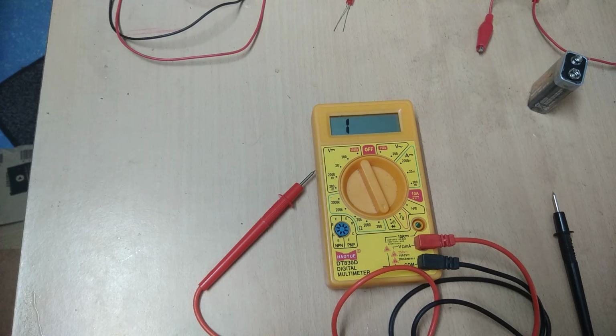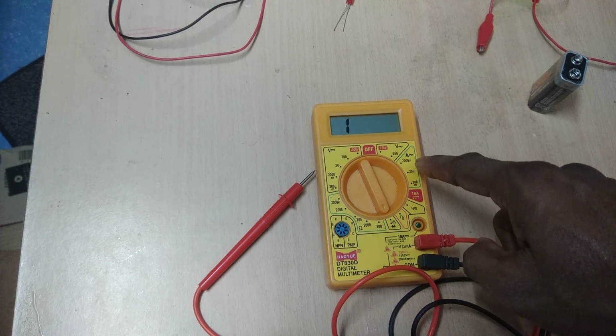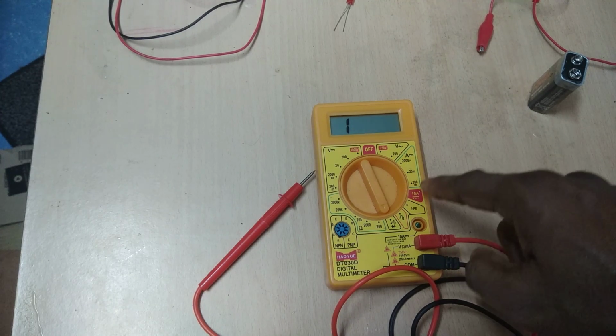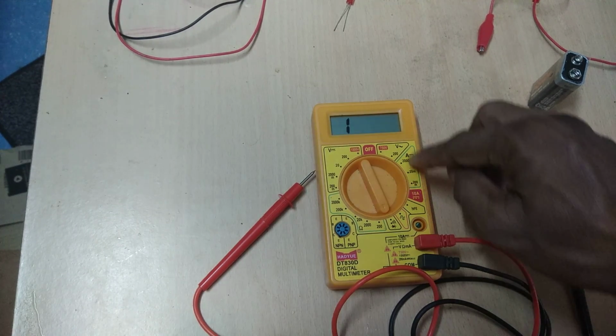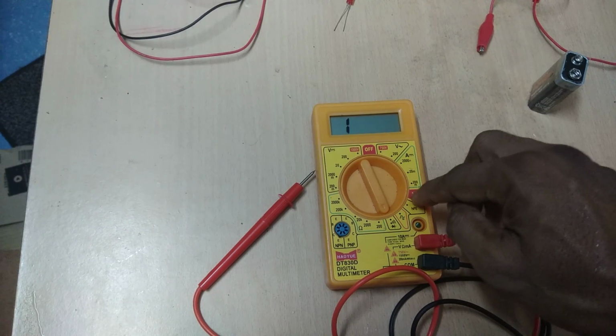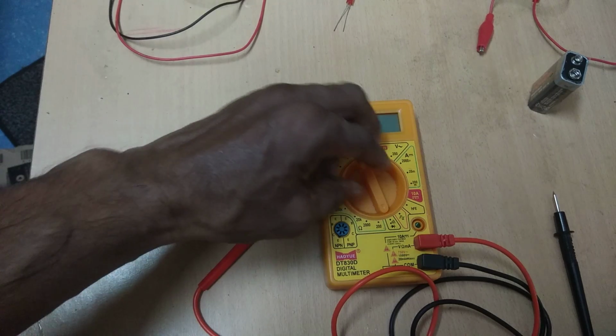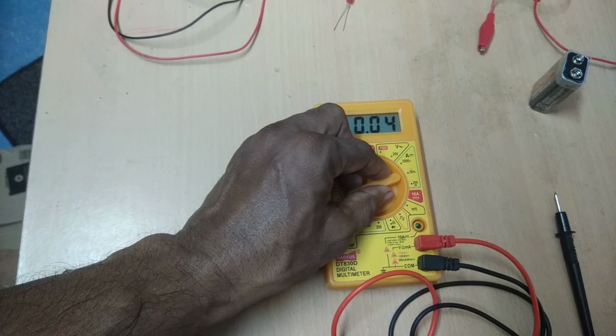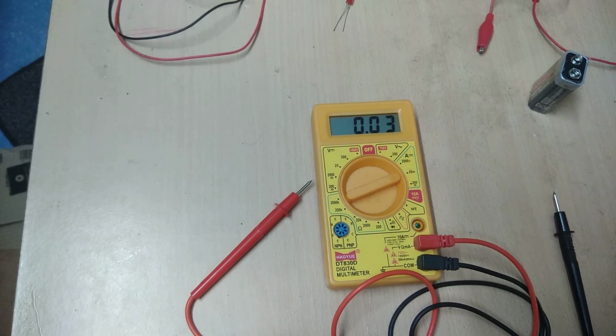Now we measure current. You have to remember that to measure current, you can measure current in ampere, right? This is 2000 microampere, this is 20 milliampere, and this is 200 milliampere. Here you can measure only up to 200 milliampere, but above that you have to put it on this, right? We have changed it to 20 milliampere. One thing you have to remember is that for measuring current you have to put it in series, otherwise you cannot measure the current, right? Let us check.